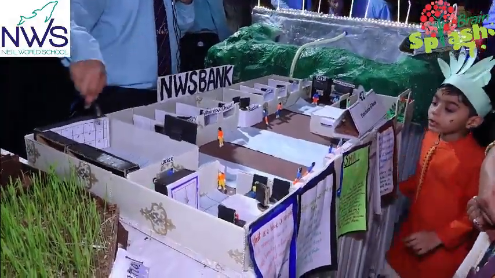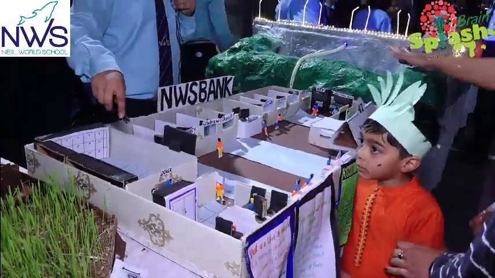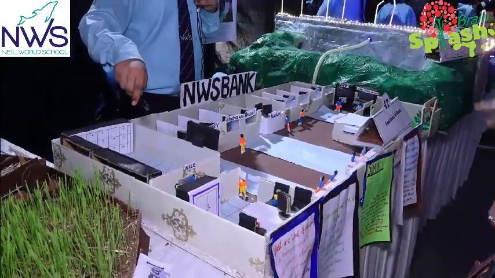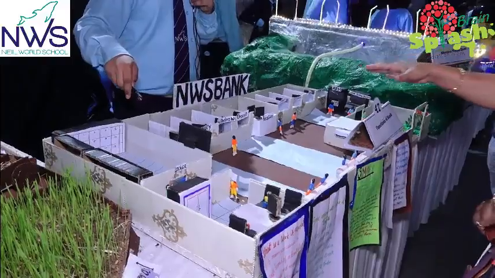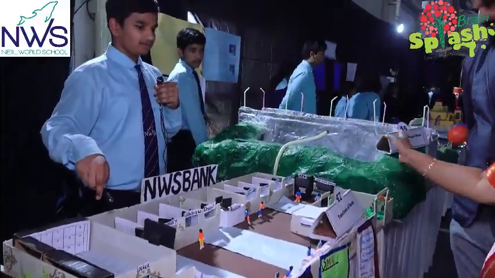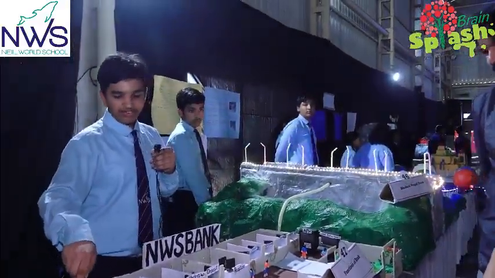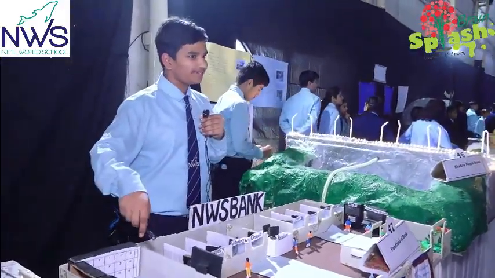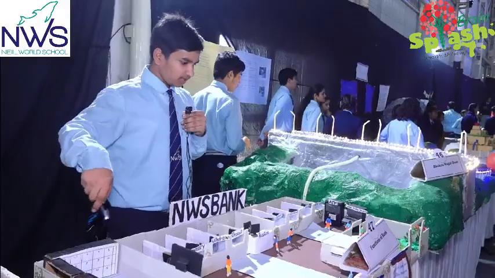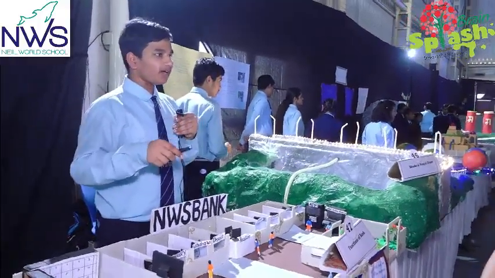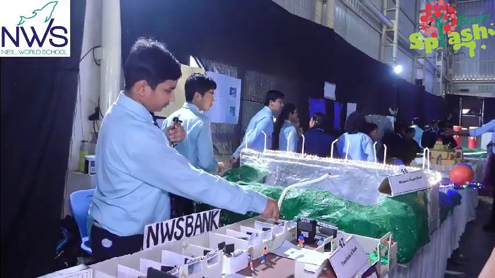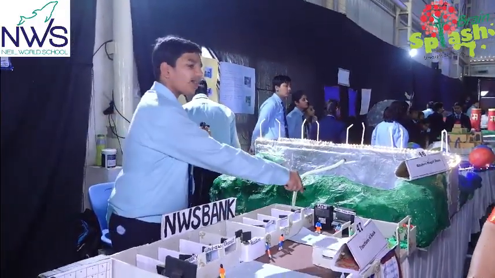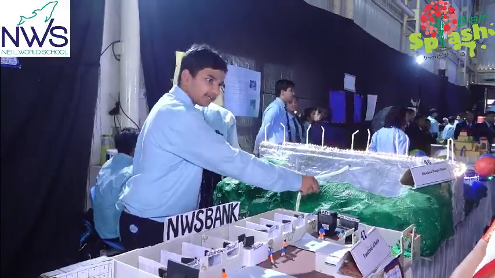One of the main features is the locker. A locker is a facility in which you keep all your important things like gold, documents, etc. in the bank. The bank also provides a passbook printing machine, in which, if you submit a cheque, you will need a passbook too, so we can print it in.